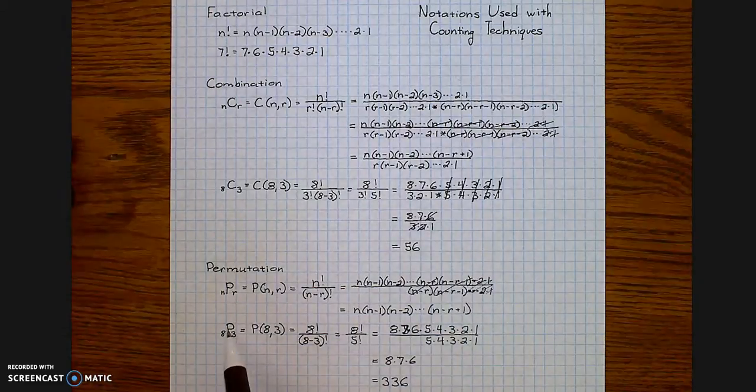Coming to an example, I'm using the 8 and 3 still. We're doing the permutation of 8 things taken 3 at a time. So using the formula, I have 8 factorial over n minus r factorial, which is 8 minus 3 factorial.